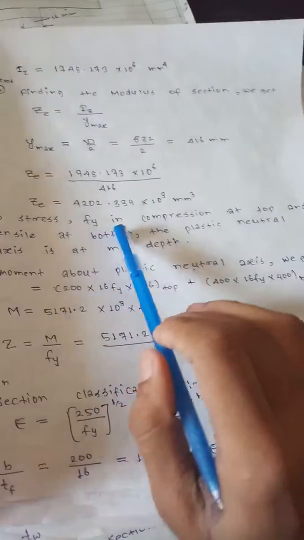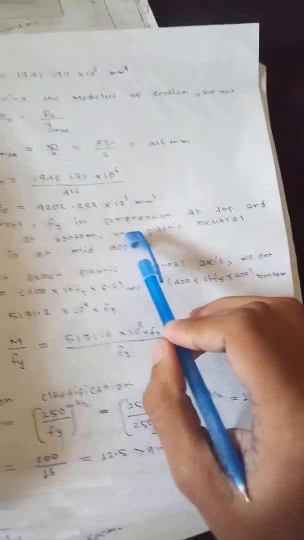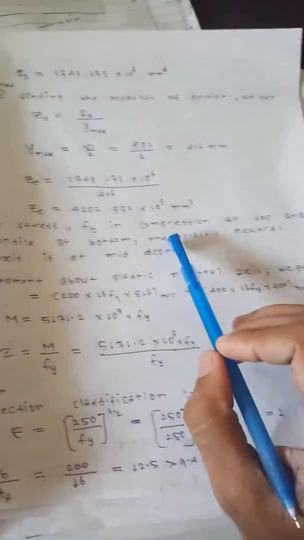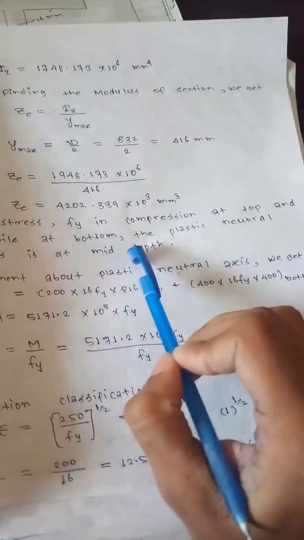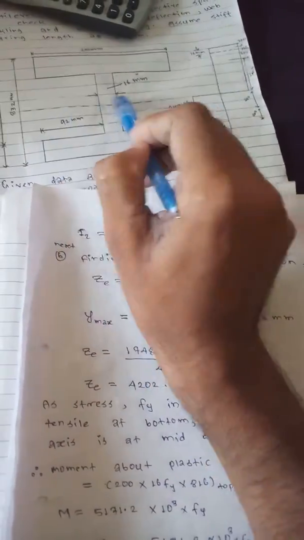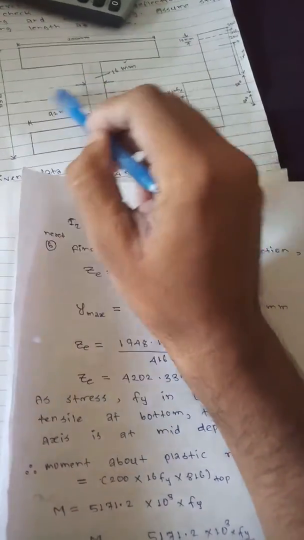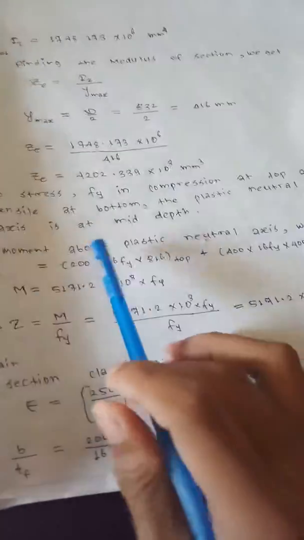As it is, Fy in compression at the top, tension at the bottom, and then what happened? Plastic neutral axis is at the mid depth. This is the I section, and this is mid depth. The dotted line I have taken as mid depth.